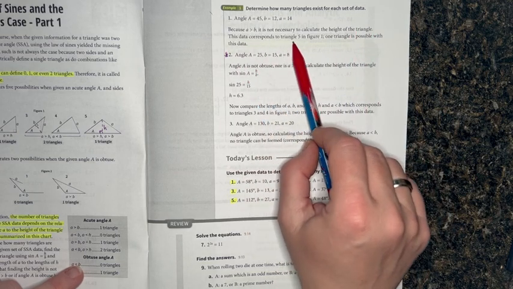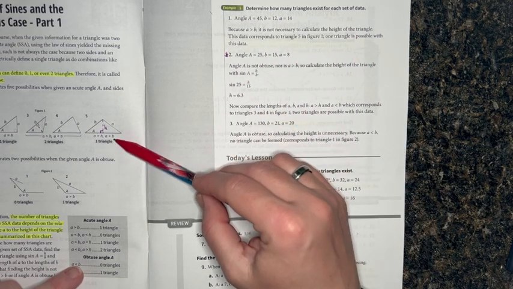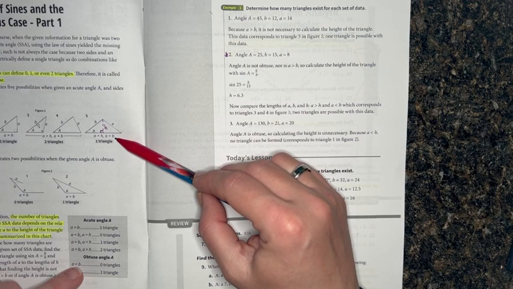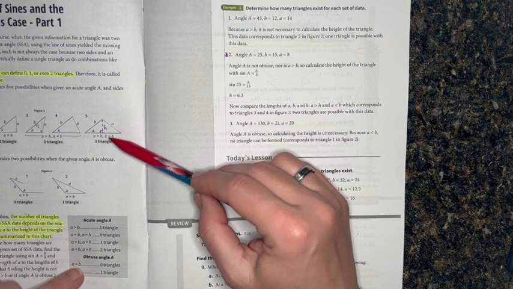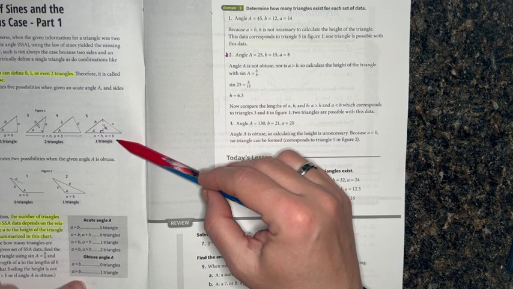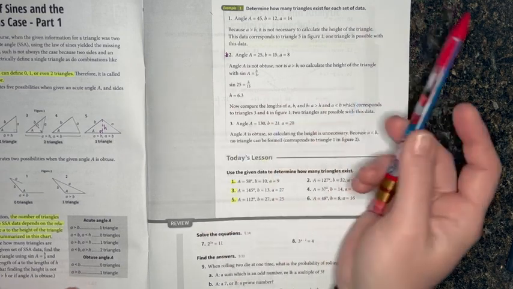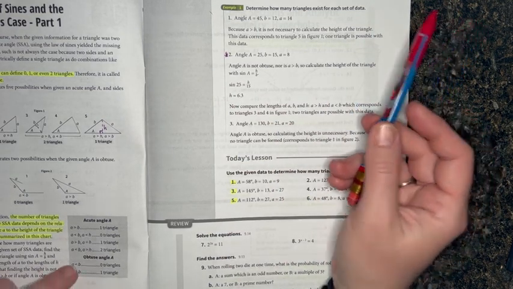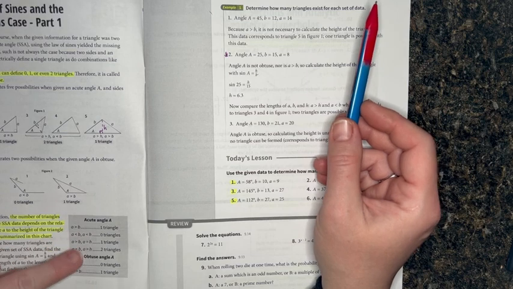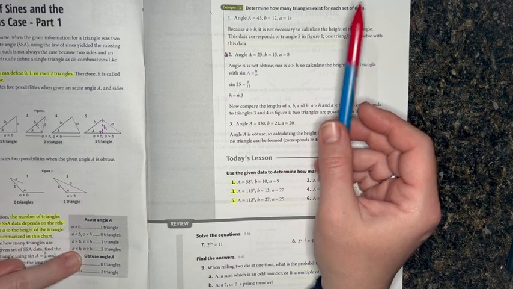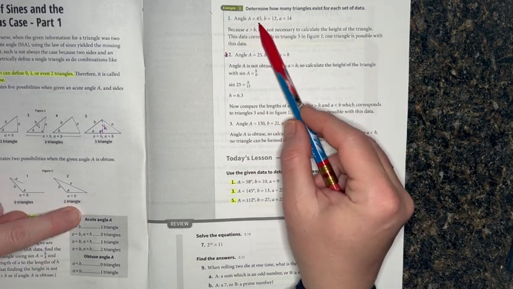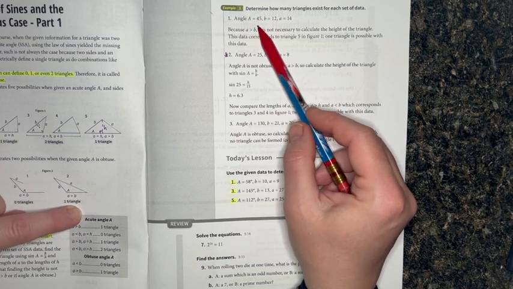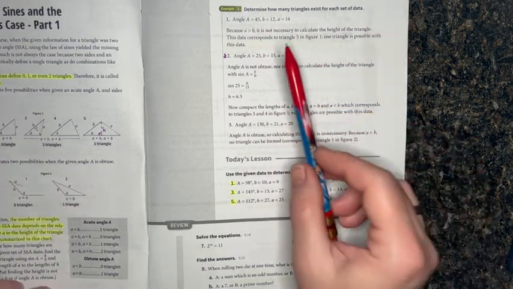The data corresponds to number 5, okay, where A is greater than B, right? That's the only one where A is greater than B. Therefore, there's one triangle, okay? And they have this broken down in this box here between acute and obtuse. Obviously, this is an acute angle because A is less than 90 degrees, all right?